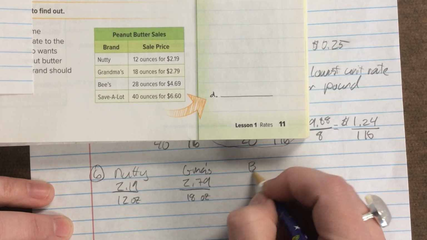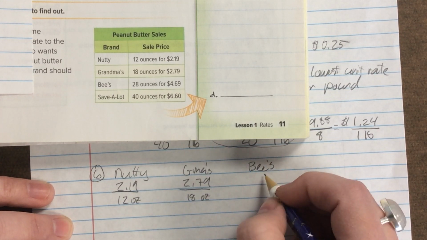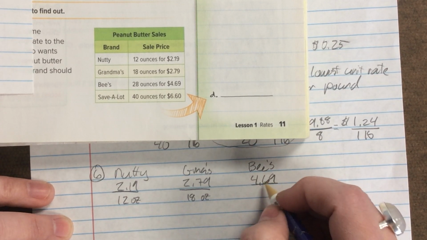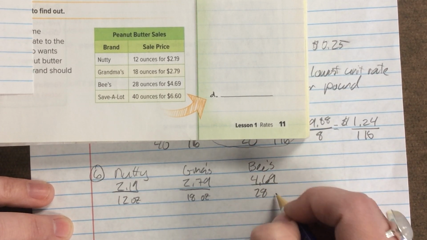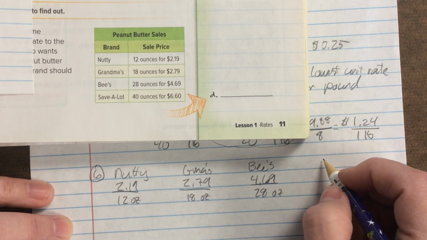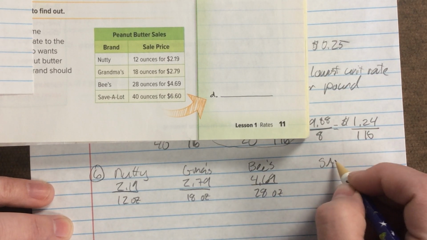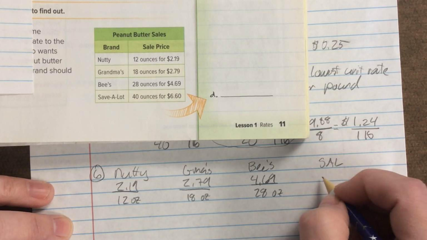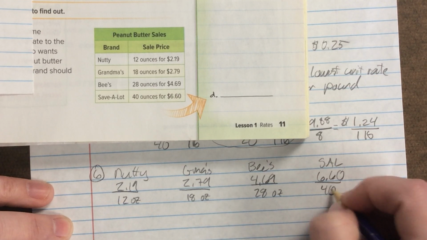And B's is $4.69 over 28 ounces. And the last one is Save a Lot, or Sal, and that one is $6.60 over 40.